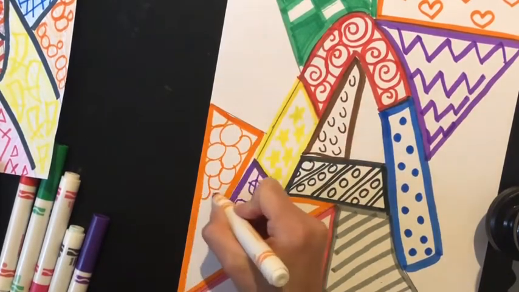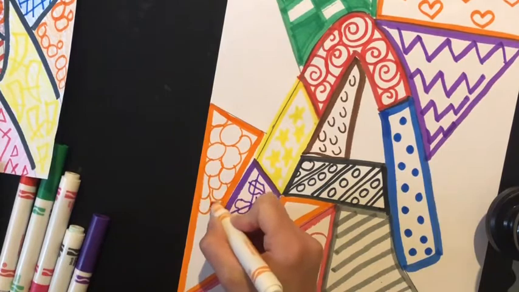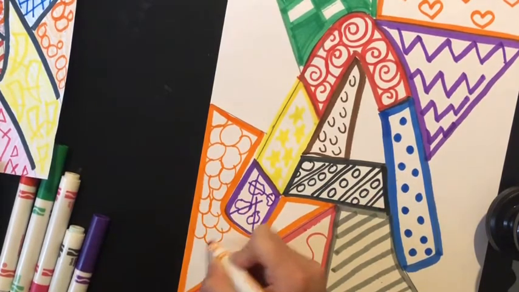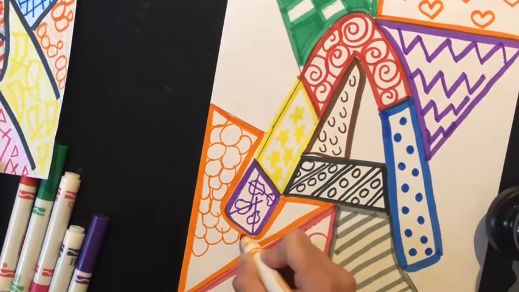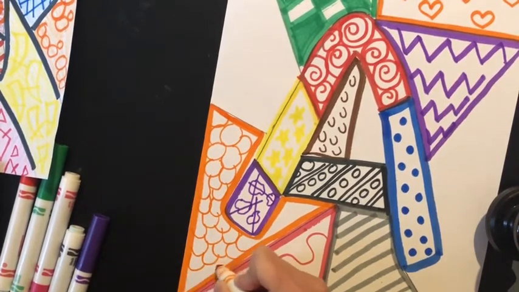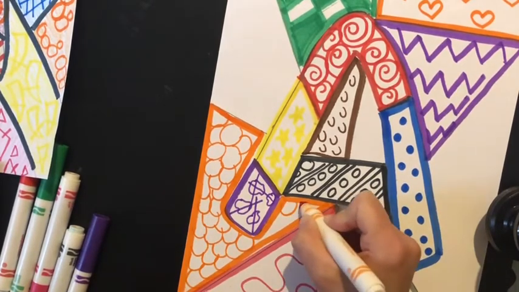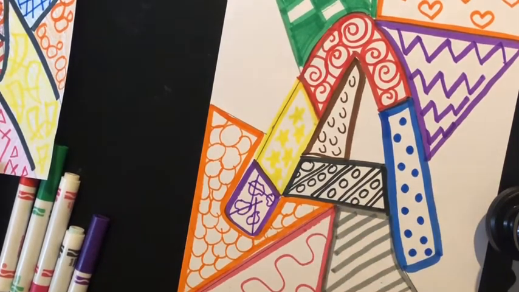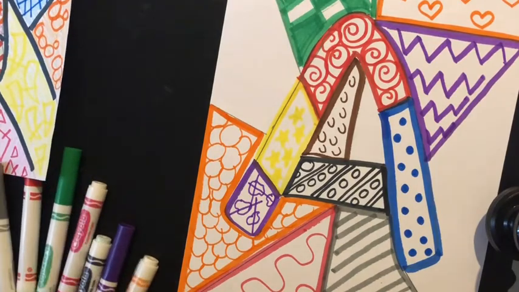I'm just filling this one in with lots of bubbles. So as long as it's repeating, it's considered your pattern.